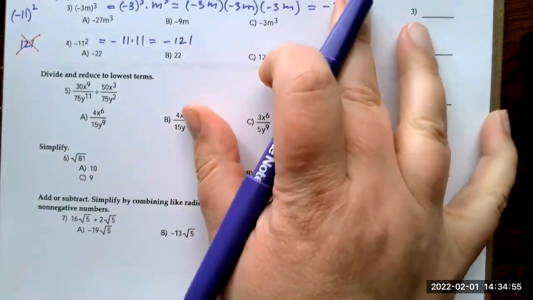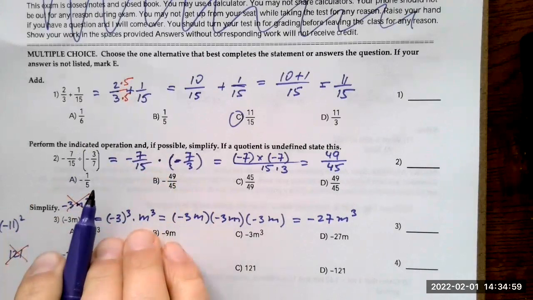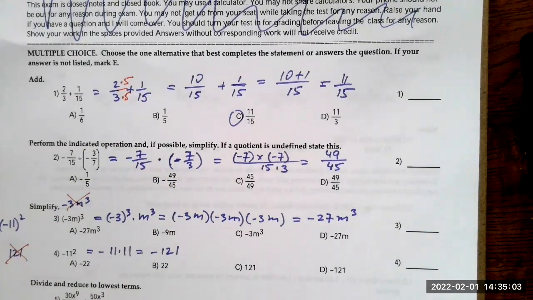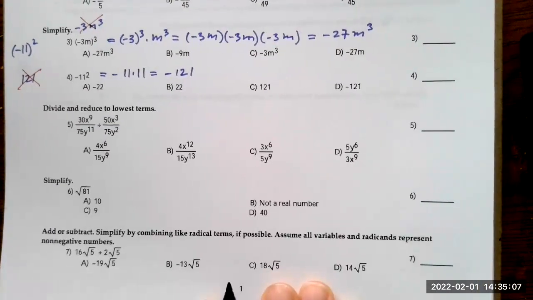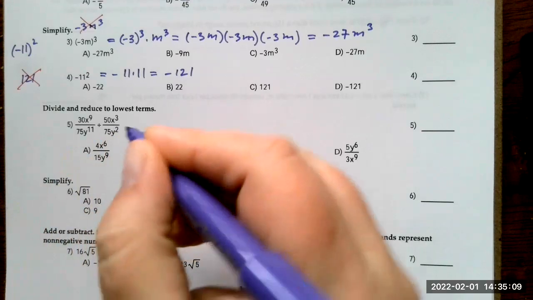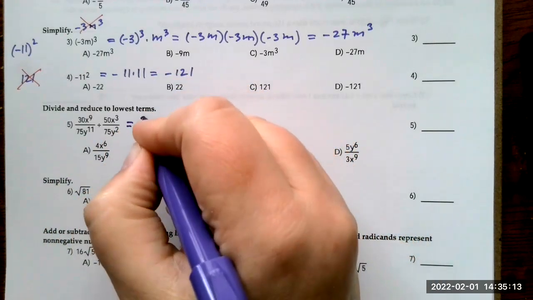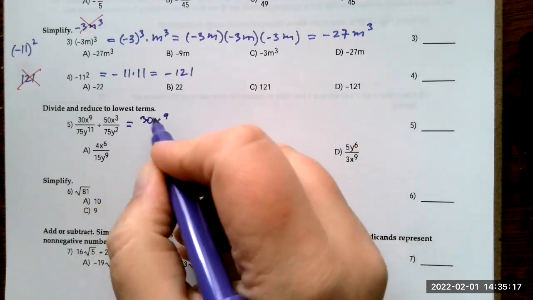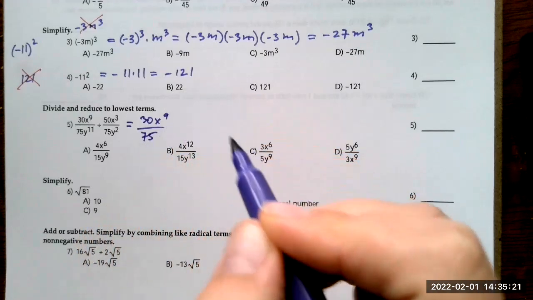We're going to apply the same rule we applied right here. We're going to turn division into multiplication, multiplying by a reciprocal. So we have 30x to the 9th power here divided by 75.